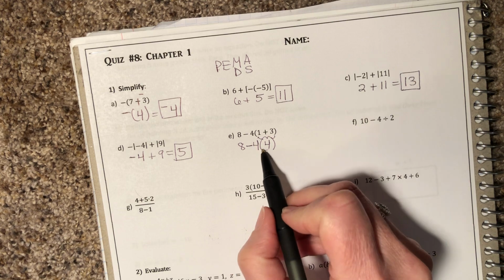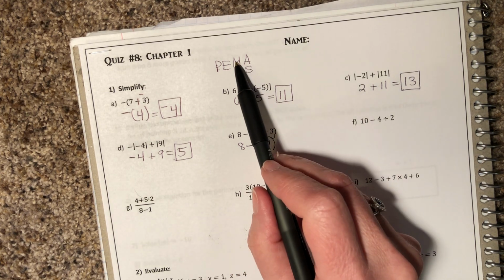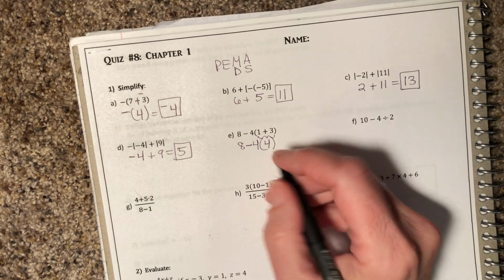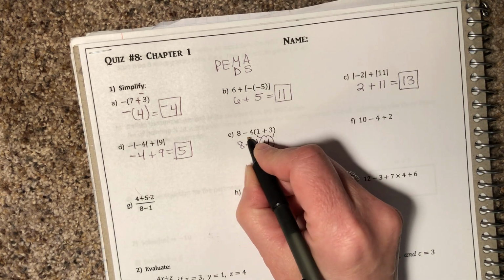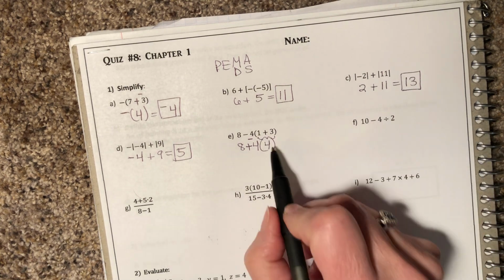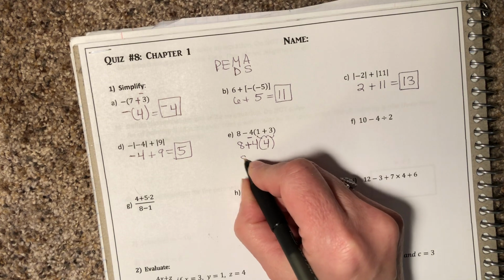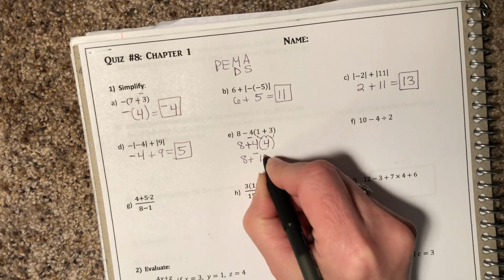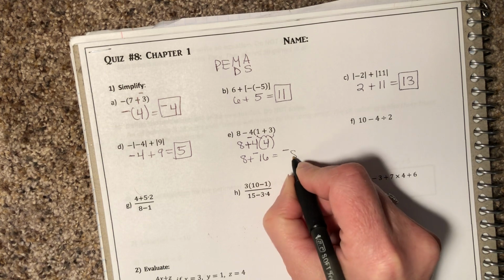I still can't do the 8 minus 4 because this is multiplication. That comes before the subtraction. Or you could also have a keep change there. But multiplication is still going to be before addition. So I have to do 8 plus negative 16, and that's going to be a negative 8.